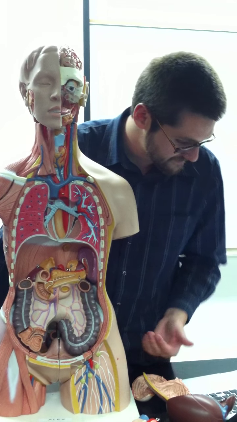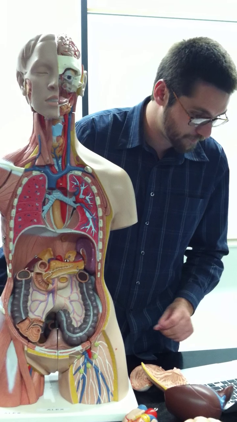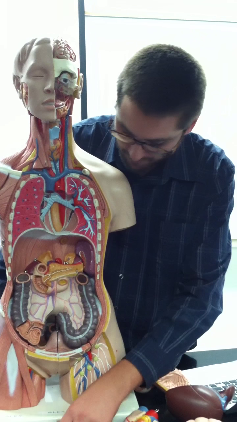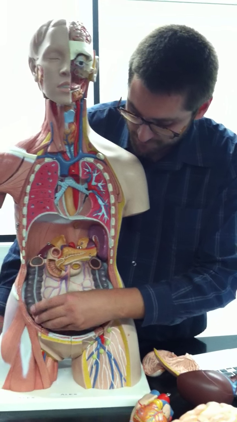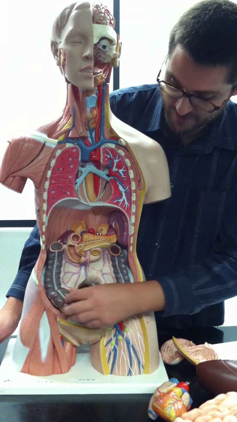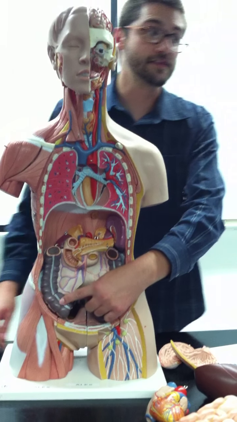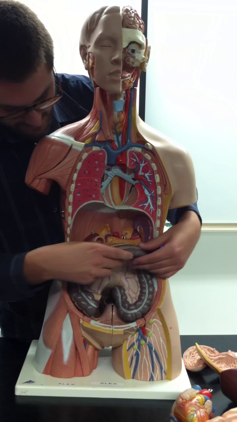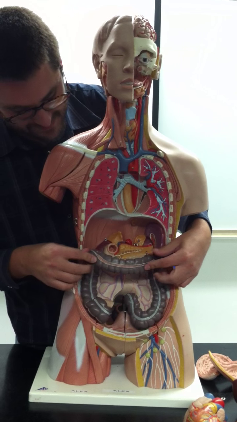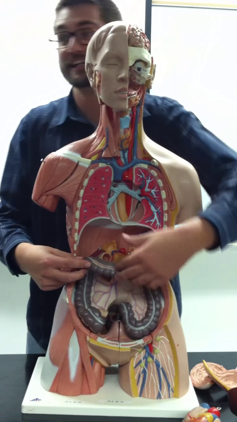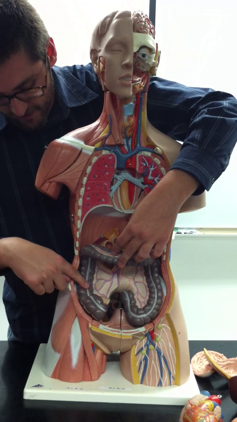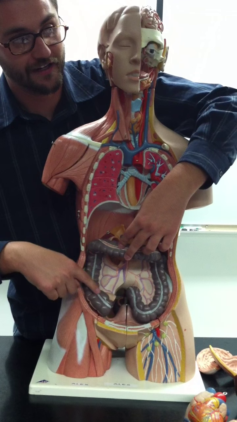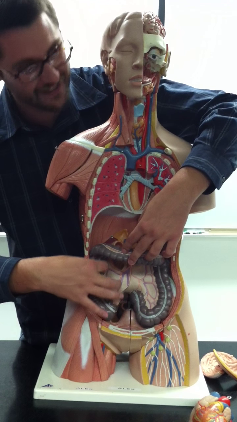Now the large intestine is divided into a couple different parts. One we talked about already was the cecum, which was here, okay? Now the thing is that the rest of the large intestine is named for the way that feces travel, okay? So this first part here, this is the ascending colon, because feces would ascend at that point, right?